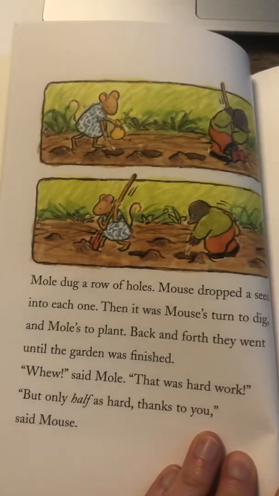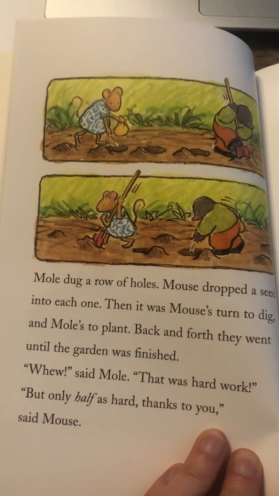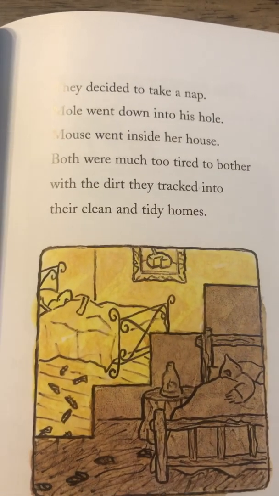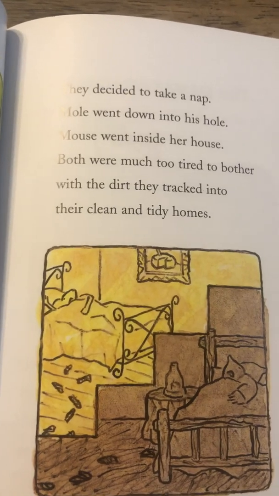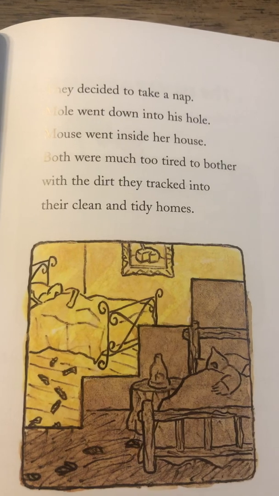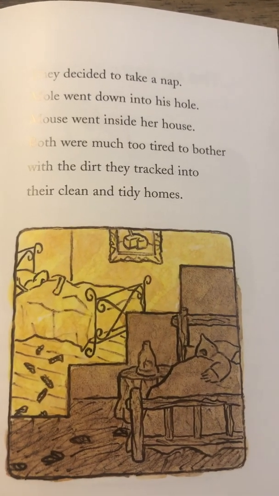"Whew," said Mole, "that was hard work." "But only half as hard, thanks to you," said Mouse. They decided to take a nap. Mole went down into his hole. Mouse went inside her house. Both were much too tired to bother with the dirt they tracked into their clean and tidy homes.